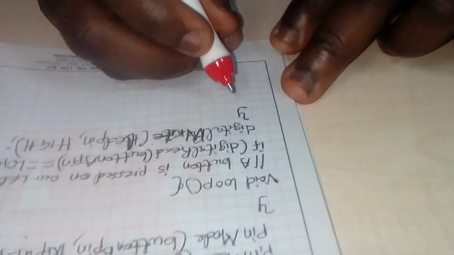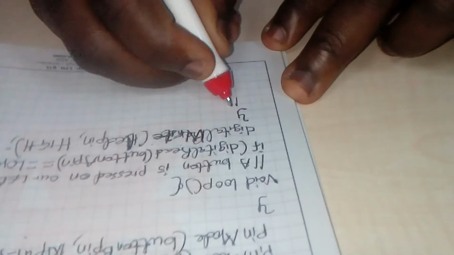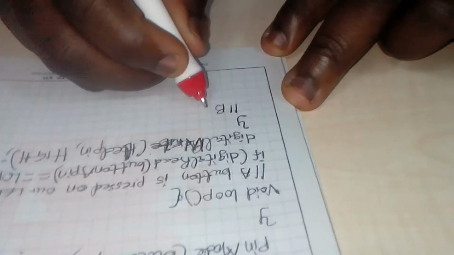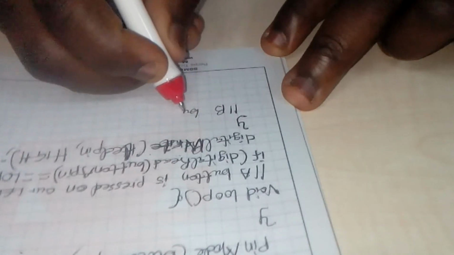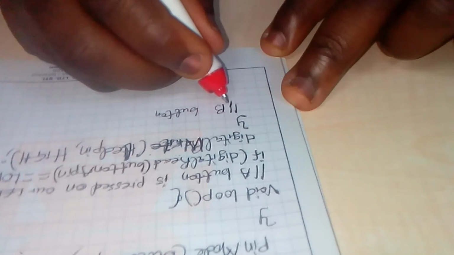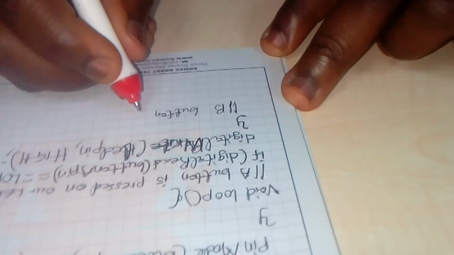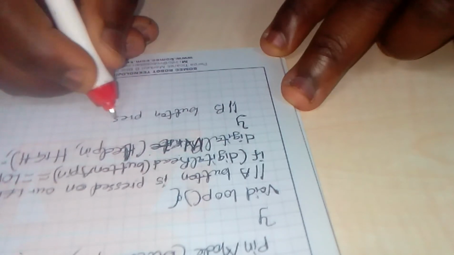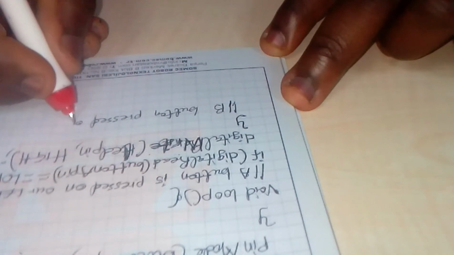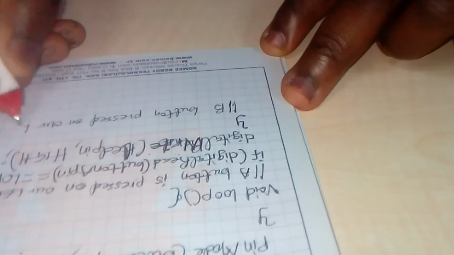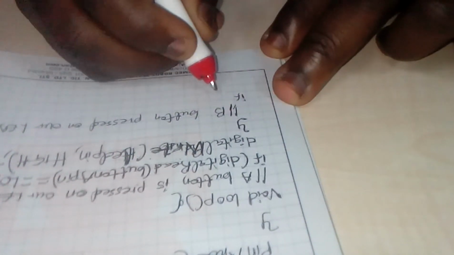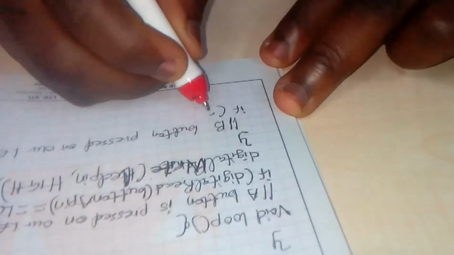Then we write for the second one, the B pin. Now we have B button pressed on our LED. Now we say if, can you guess?